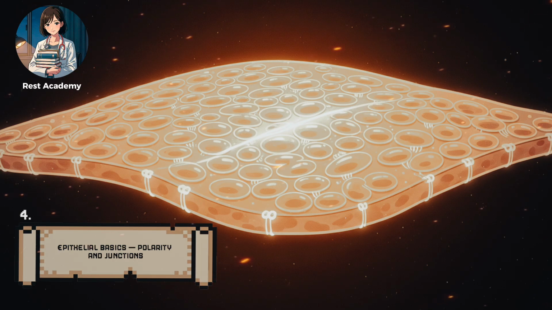Polarity is the first principle. Polarity means one cell divides its surface into distinct regions with different proteins and tasks. The apical domain faces a lumen or the outside world and carries transporters, channels, and sometimes projections such as microvilli or cilia. The lateral domain contacts neighboring cells and contains junctional complexes. The basal domain contacts a specialized extracellular matrix and houses receptors that attach and signal.